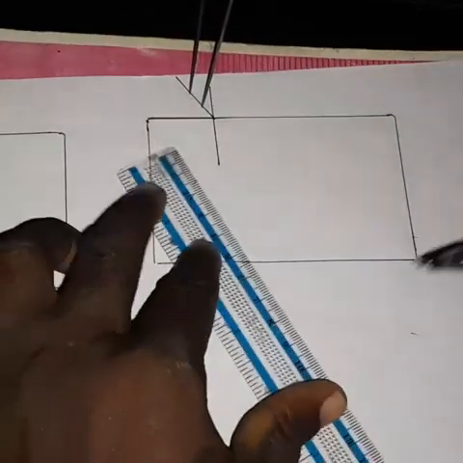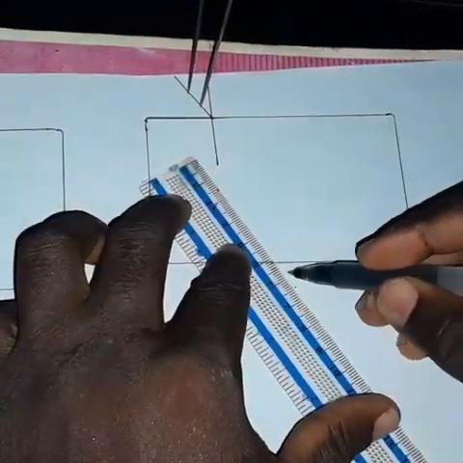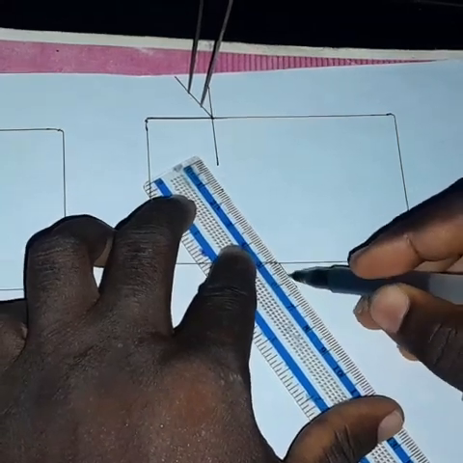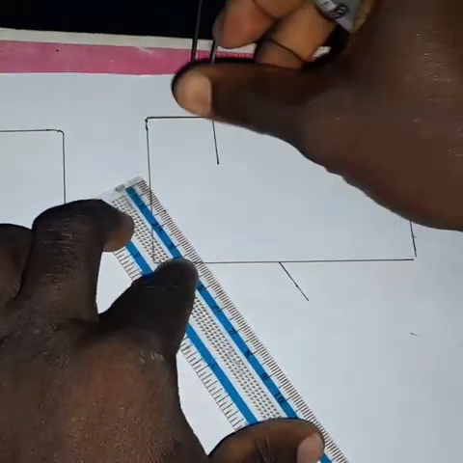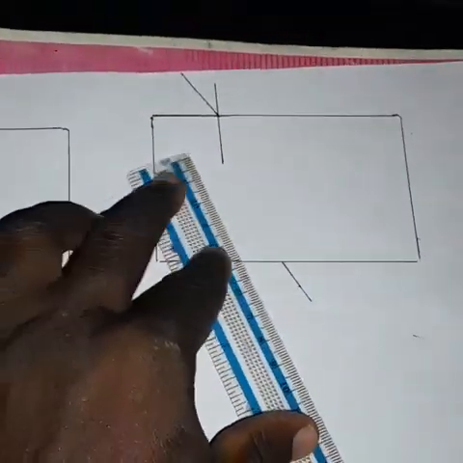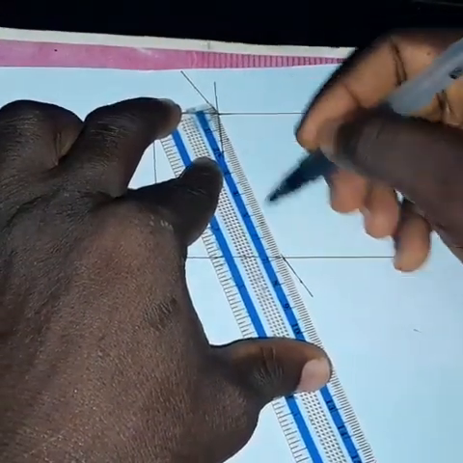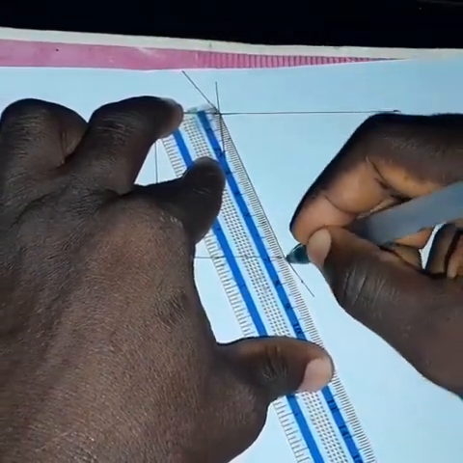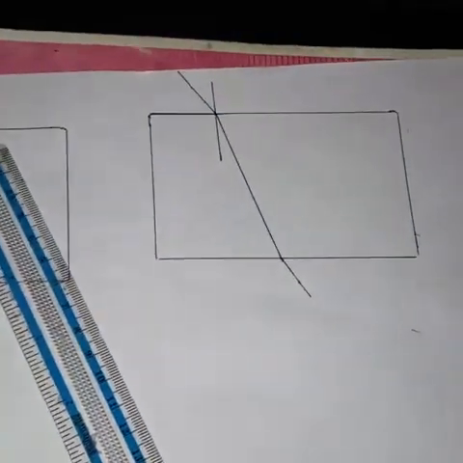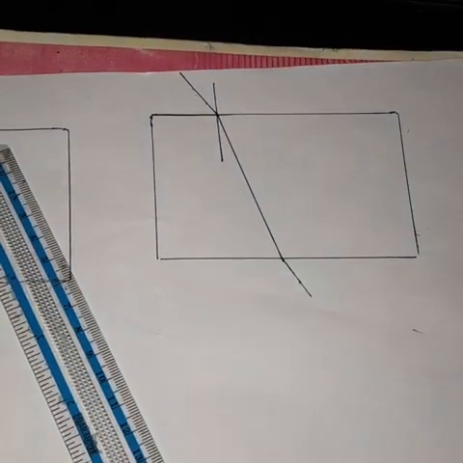And then join these 2 points together to this point here. So I'll remove this. Then I'll join this point to this. Okay.